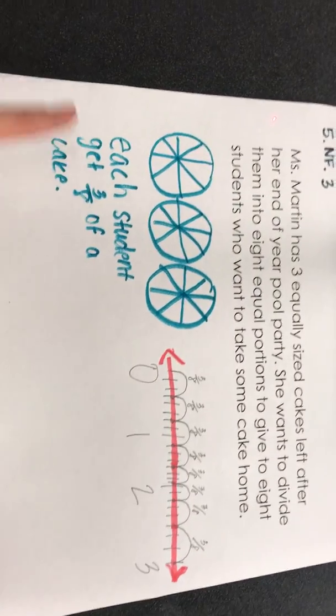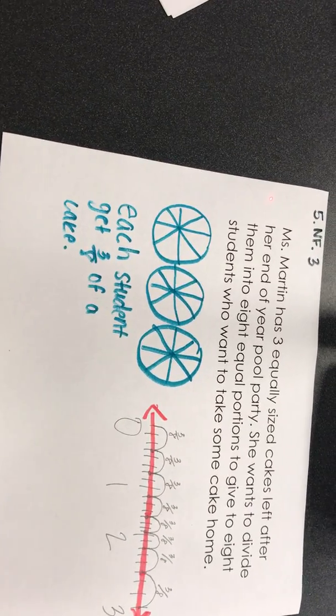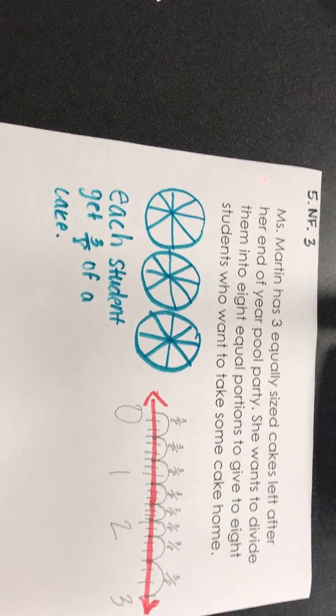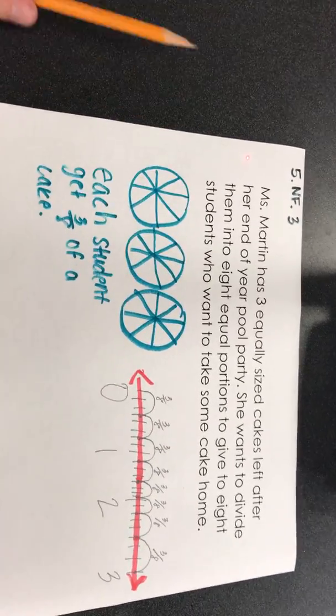And the two strategies, or the two models, that I have today. The first one we're going to talk about is we're going to model with our cakes. So we're going to read the problem.